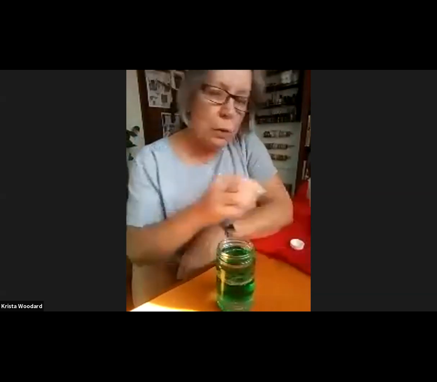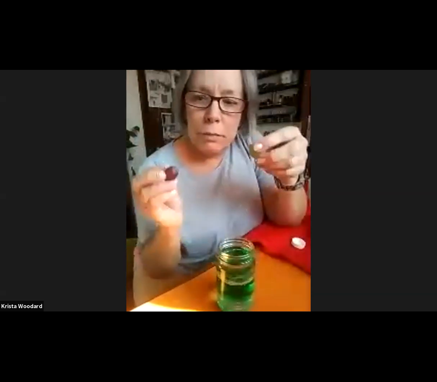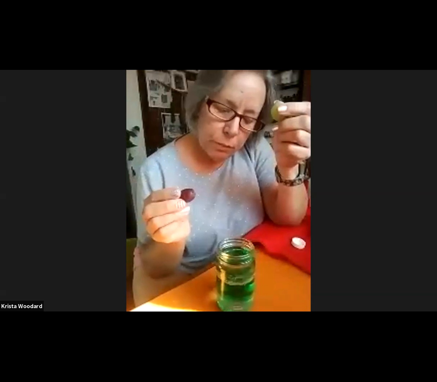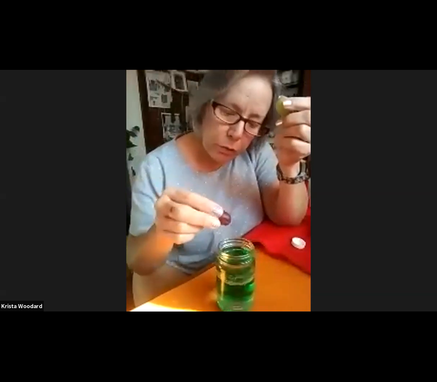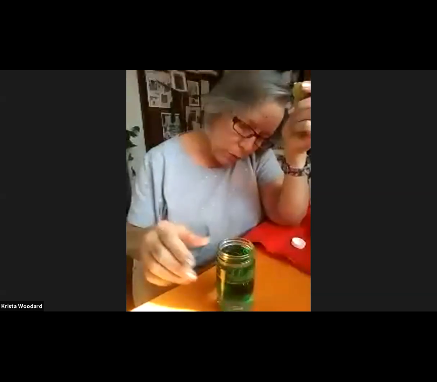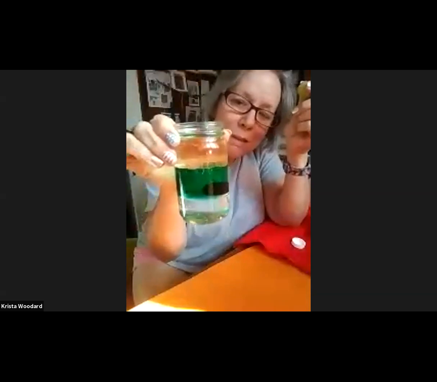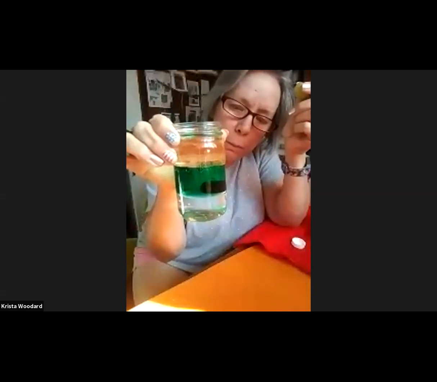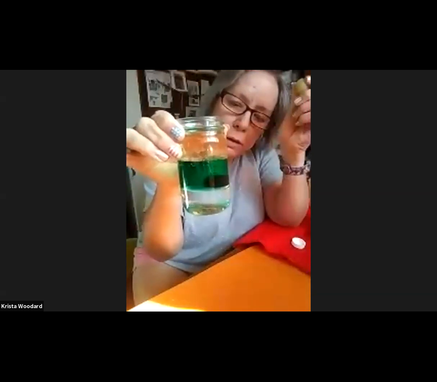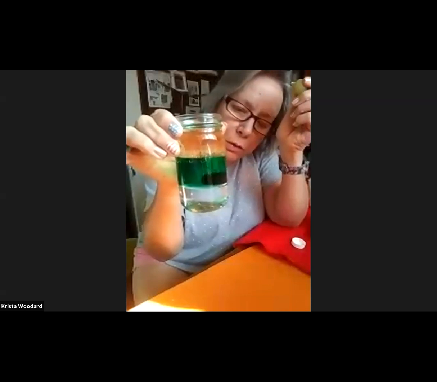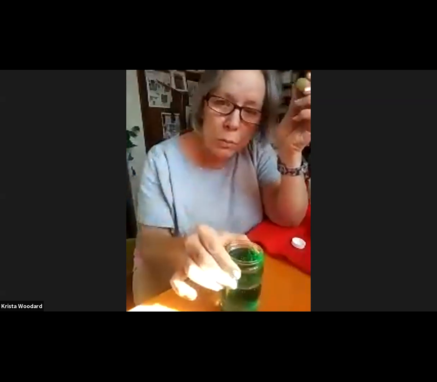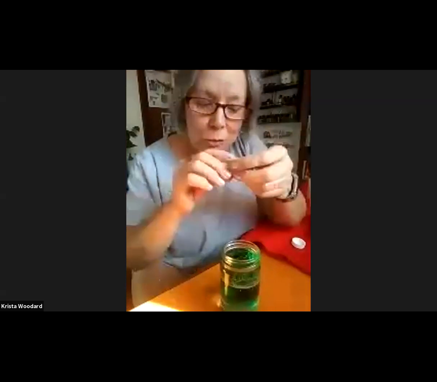Okay, now we're going to try our grapes. We'll do the red grape first. Purple, red grape. Oh, dropped it right in there, didn't I? I just accidentally dropped it, but that's okay. Do you see what happened? It did not fall all the way to the bottom. It fell to the bottom of the water level, but it's resting on top of the corn syrup. So that's got to tell us something about how dense grapes are.